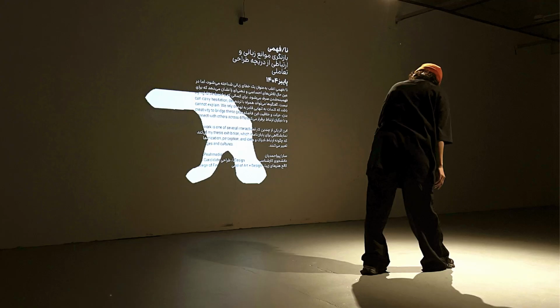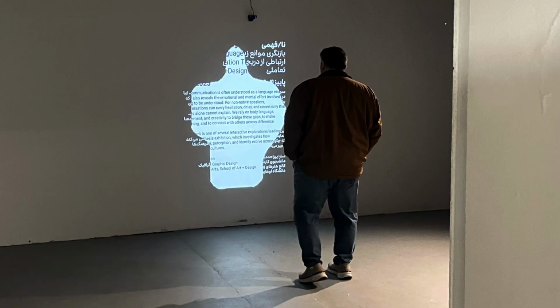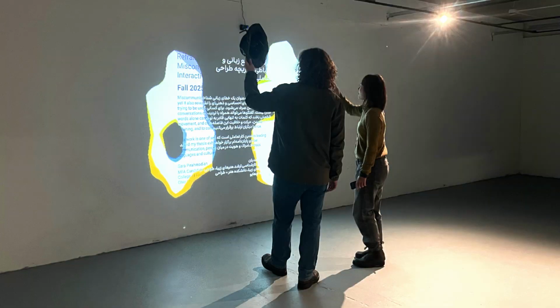What you're seeing right now is the most recent iteration of the project, an interactive installation that invites you to move and reveal layers of meaning. As participants stand before the projection, English words gradually appear over Persian letters, responding to subtle shifts in their body movement. This merging of language isn't just a visual effect, it represents the lived experience of trying to communicate as a non native speaker. Each movement reflects the constant effort it takes to find the right words, adjust to tone, and bridge cultural differences in real conversations.